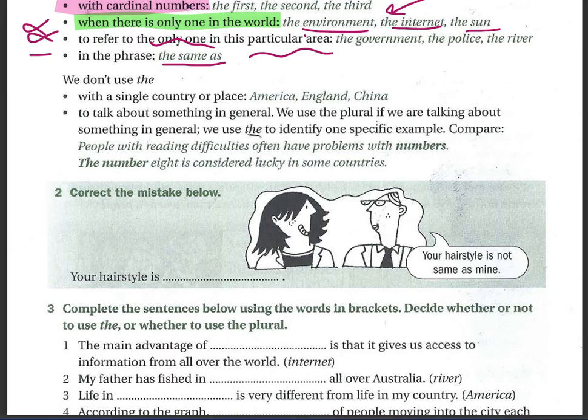Let's see in which situations we are not allowed to use the. Let's read together. With a single country or place. America, England, China. So for the name of the countries, we don't use the when it's a single country, but when it's states or group, like group of islands, we of course use the.